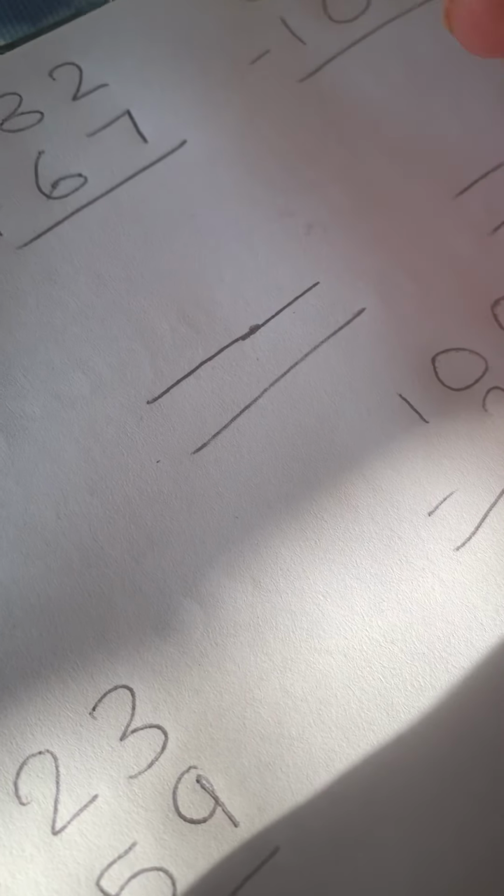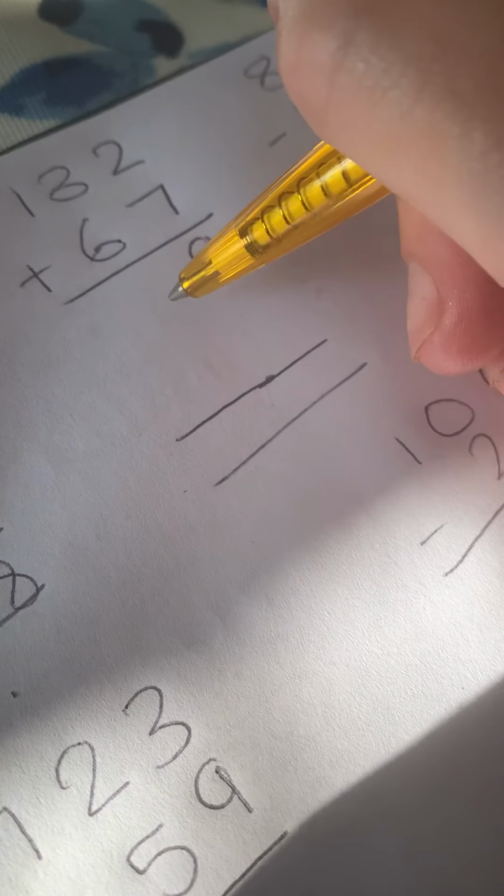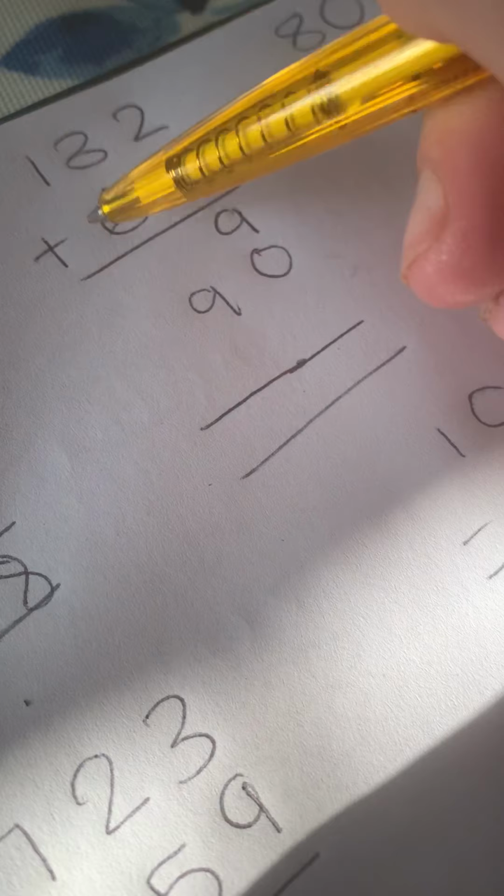Okay, over here we've got 132 add 67. So we always start with the ones. We'll look at our ones first. 2 add 7 is 9. Then we're going to go to our tens. 3 add 6 is 9, but it's actually 90 because it's in the tens column. And 100 add nothing is 100.